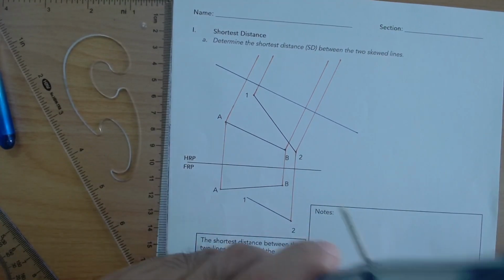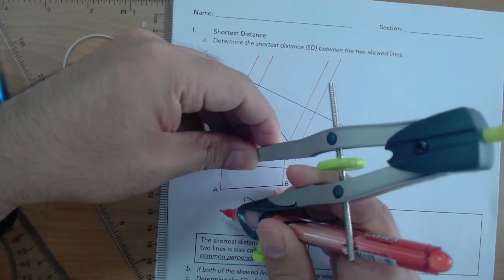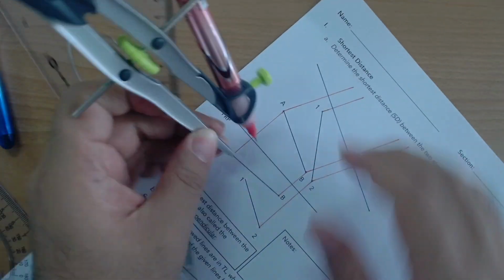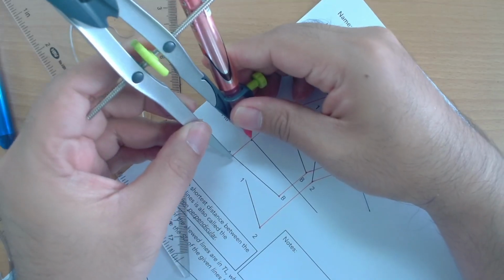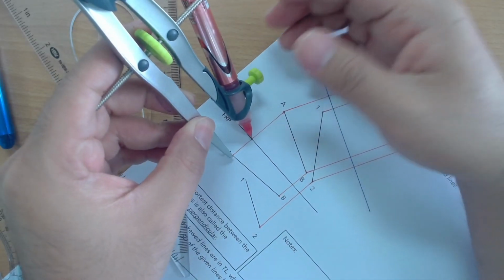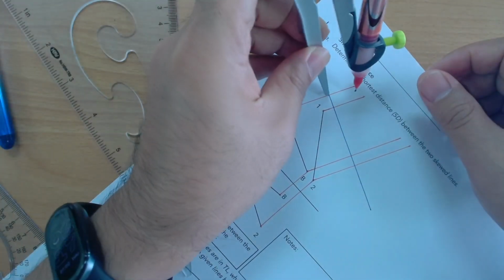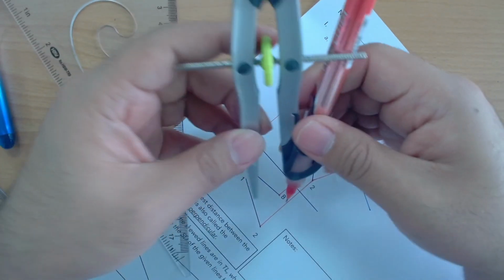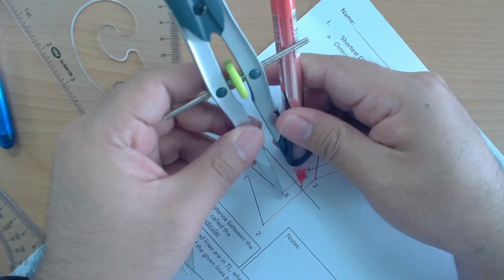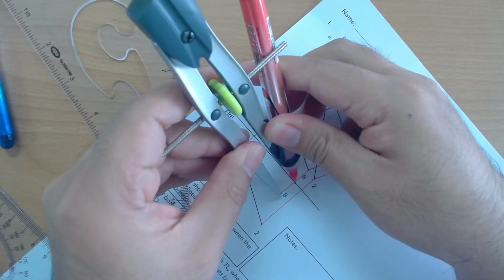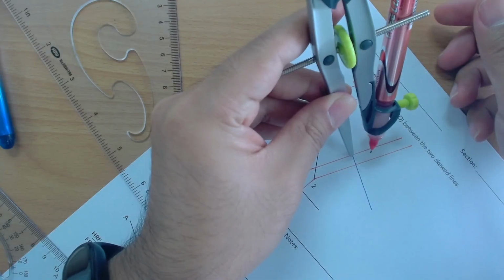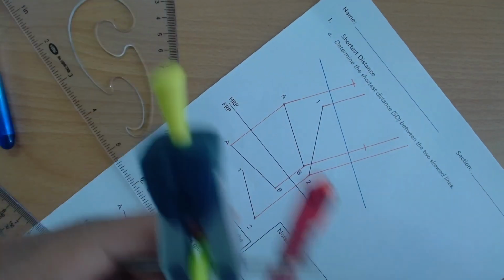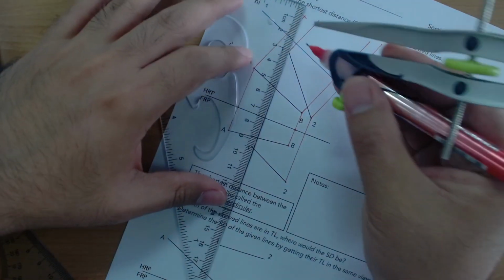Right. So A is this distance away. A is this distance away. Okay. Then B is this distance away. Next is, hindi ko pa na nakonect si 1, no?